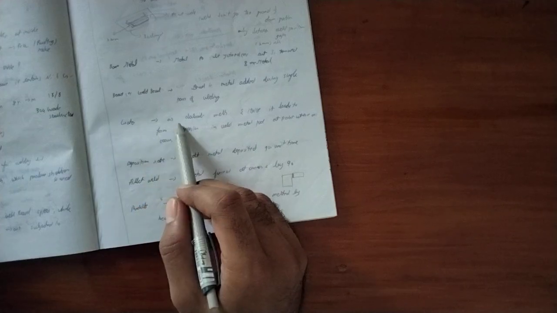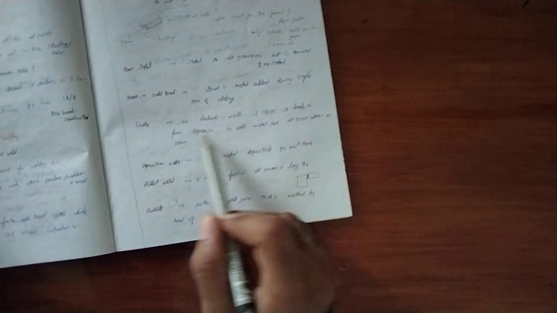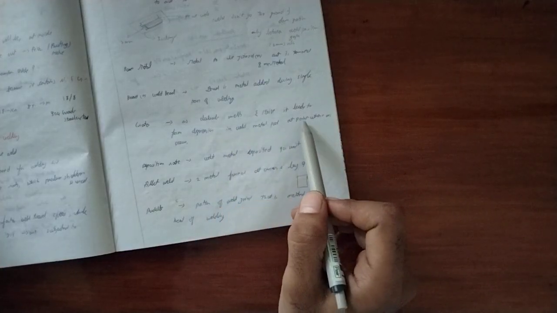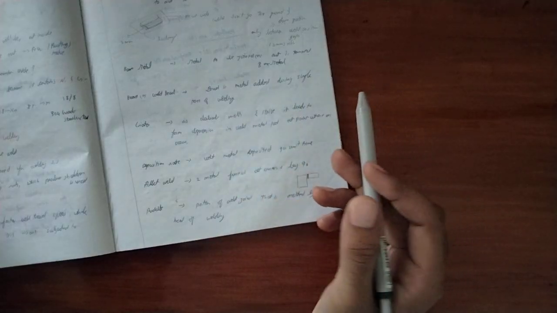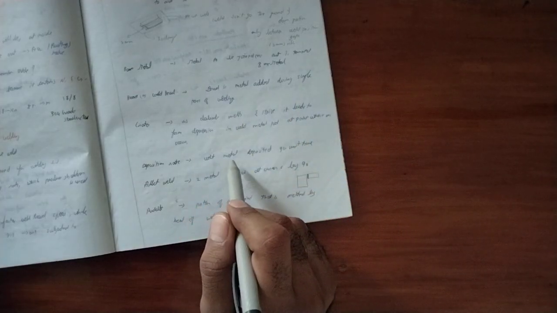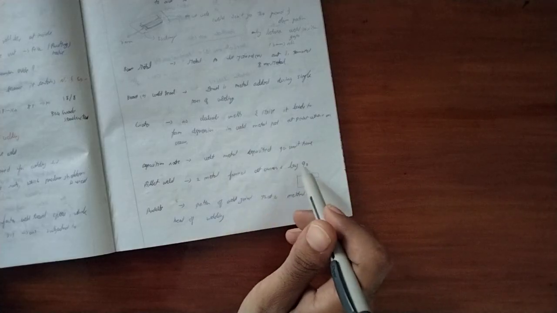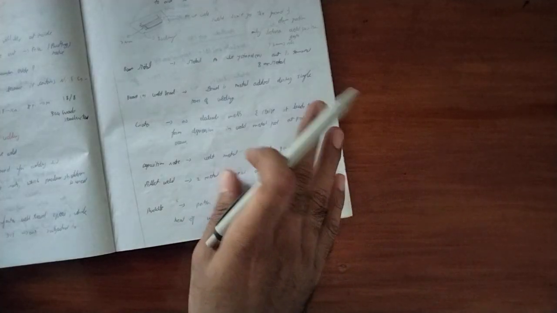So next one, crater. As the electrode melts and strikes, it leads to the formation of a depression in the weld metal pool at the point where the arc occurs. So this one is a crater. Then deposition rate is the weld metal deposited per unit time. Fillet weld: two metals fused at their corners. Puddle is the portion of the weld joint that is melted by the heat of the weld.